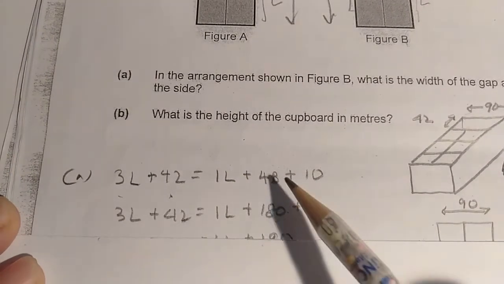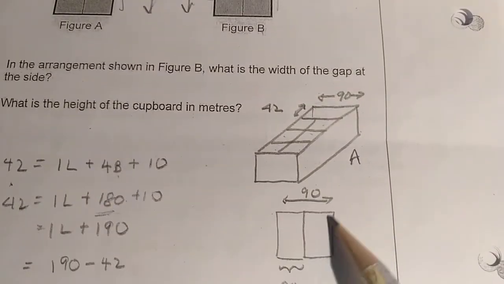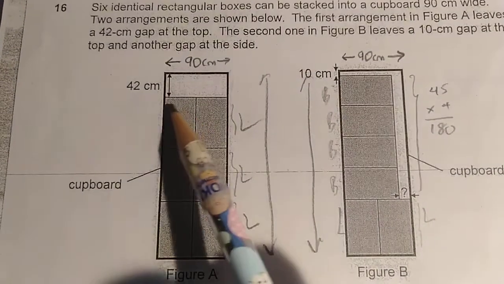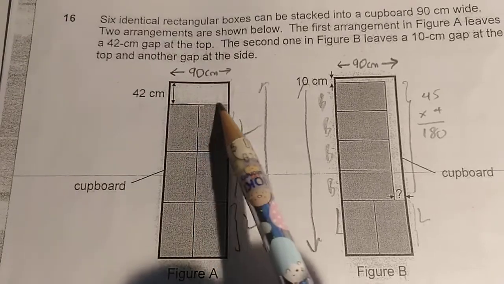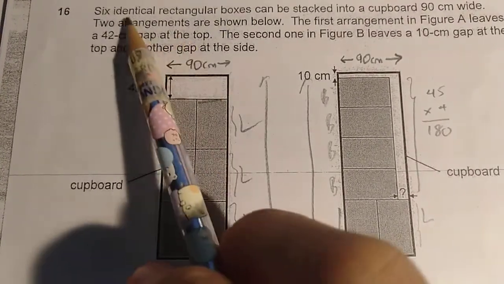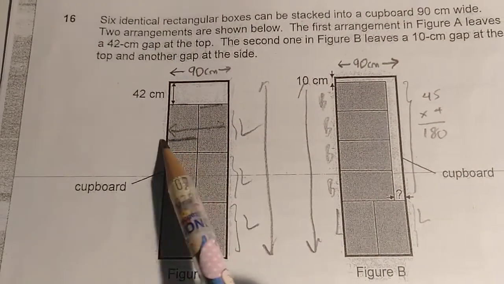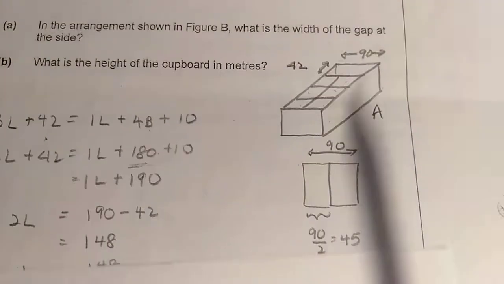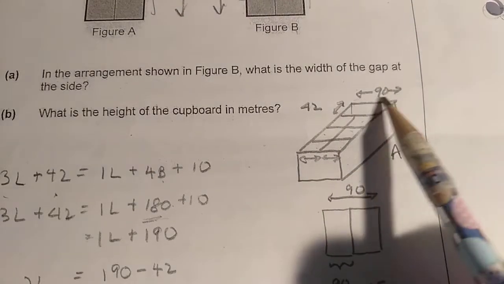Alright, so I know that 4 breadth is actually 180. How do I know this? Well, remember we saw this part earlier on, right? For this part, this is 2 rectangular boxes stacked with breadth and breadth aside, and this is 90 cm. Since these are all identical boxes, if I divide by 2, I get 1 breadth, which is 45 cm. So this is 45 cm, making 90 cm.